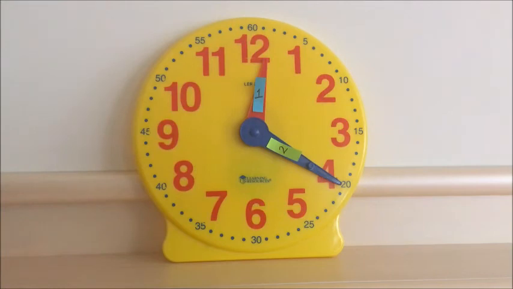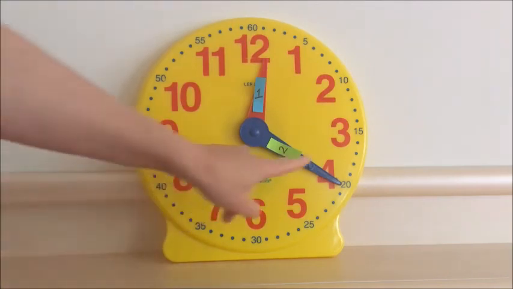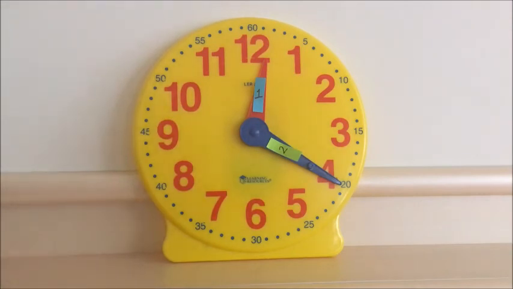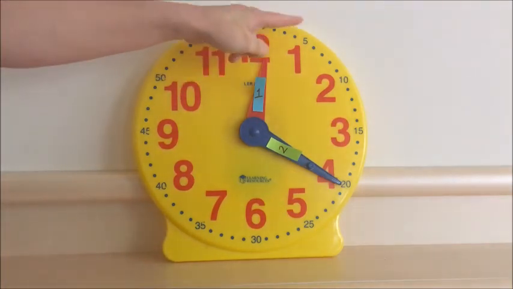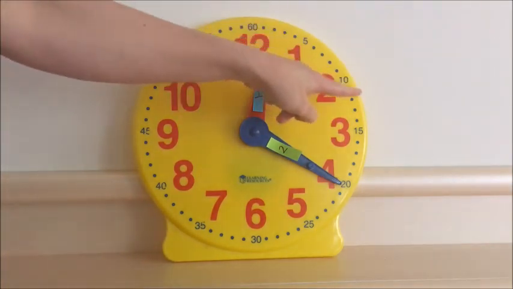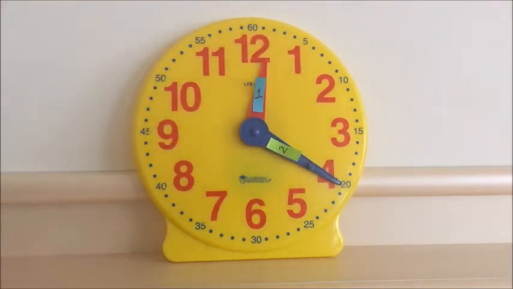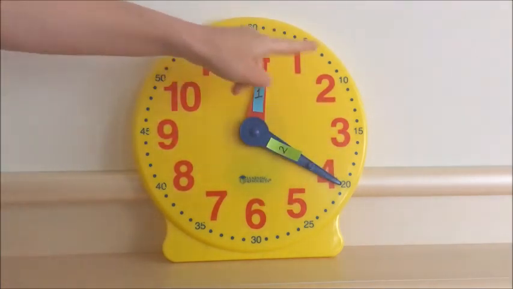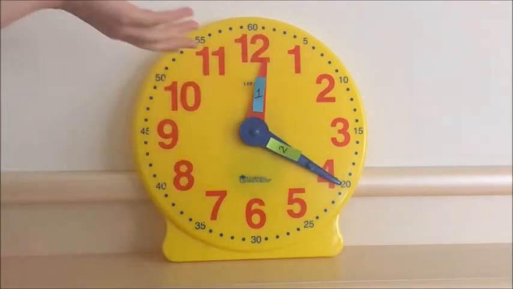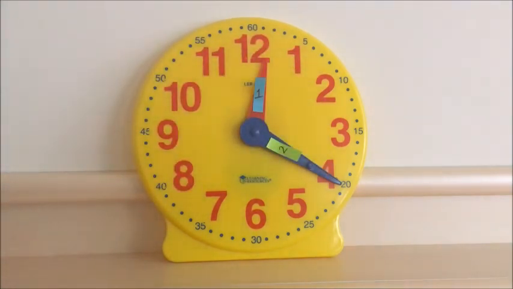Now let's look at the minute hand. The minute hand is currently pointing at 4. However, you need to remember that we have to count in fives. So let's do it together. 5 minutes, 10, 15, 20. So our time is 12:20 or 20 minutes past 12.